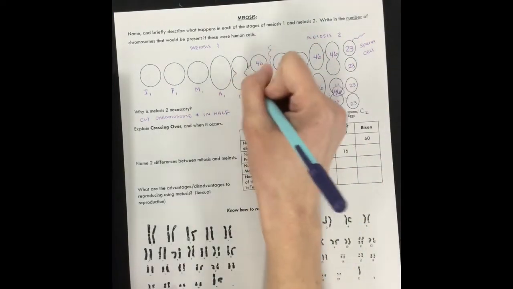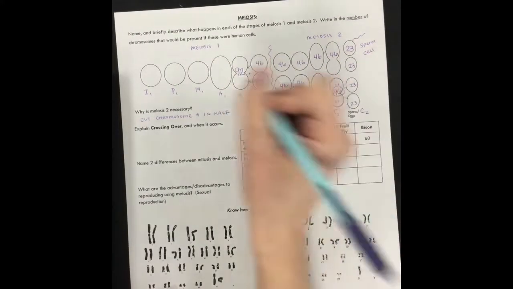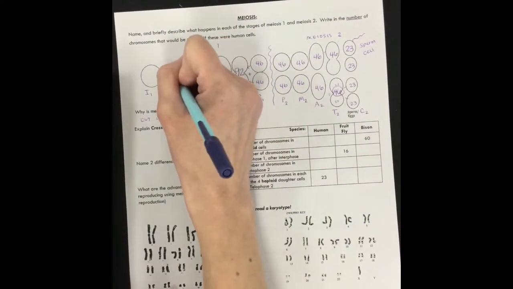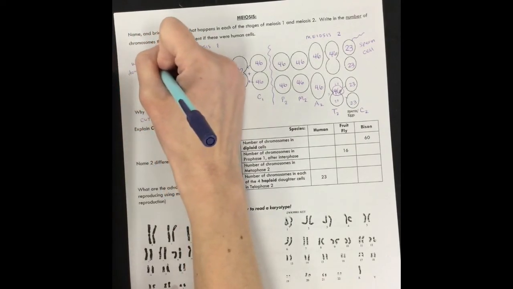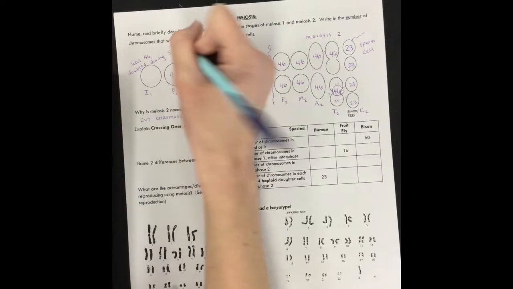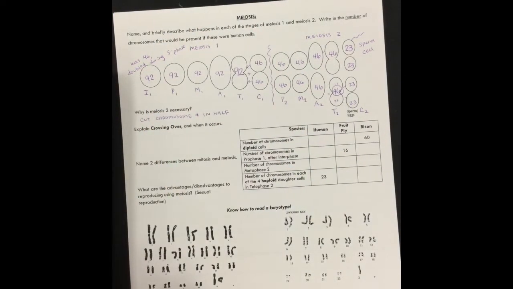Now, way back at interphase 1, we know that that normal diploid cell started with 46 chromosomes, but during the S phase of the cell cycle, it doubled. That's how we got to our 92. And that's how we can go from a cell that had 92 chromosomes down to 4 daughter cells that each have 23.